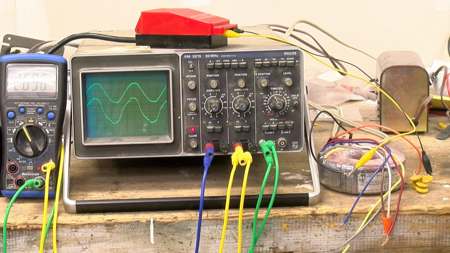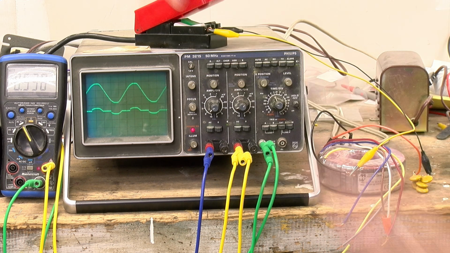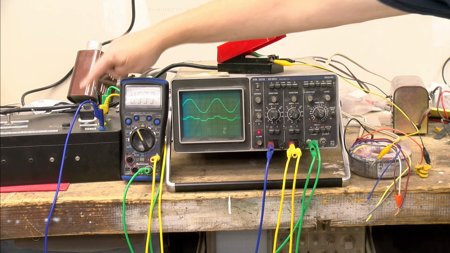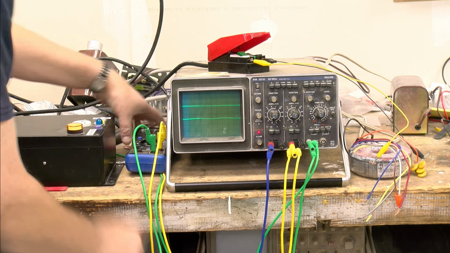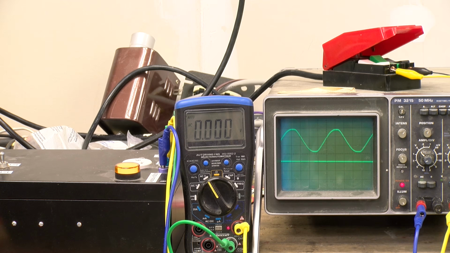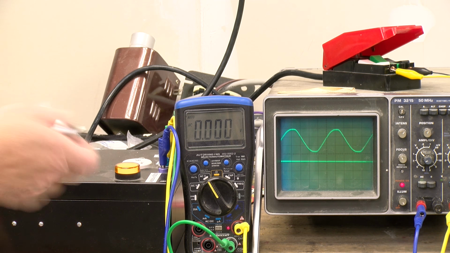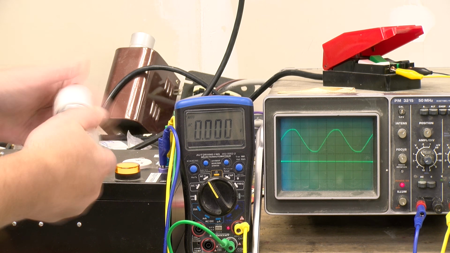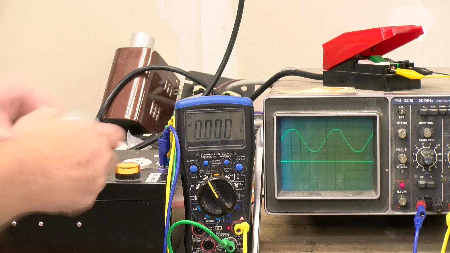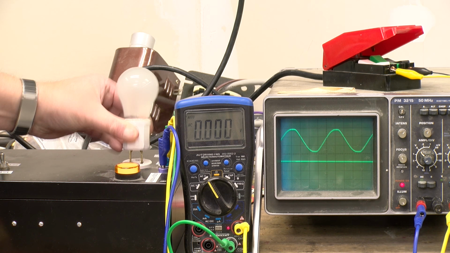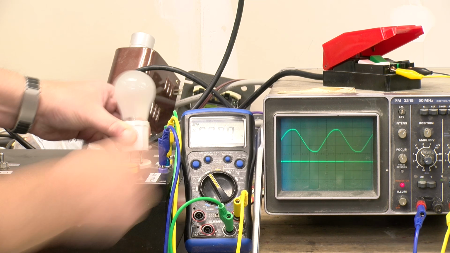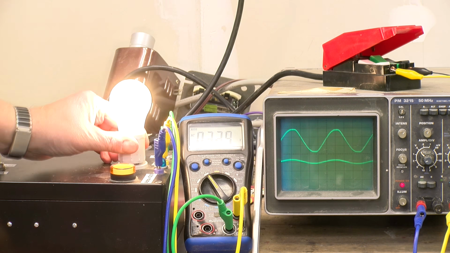Now what I'm going to do is disconnect this, and I'm going to change this box to a different current measuring box that is set up to measure currents more in the amp range. So we'll start by testing a 40-watt incandescent bulb, which should have a perfectly in-phase current and a power factor of essentially 1 because it's very close to a resistor.